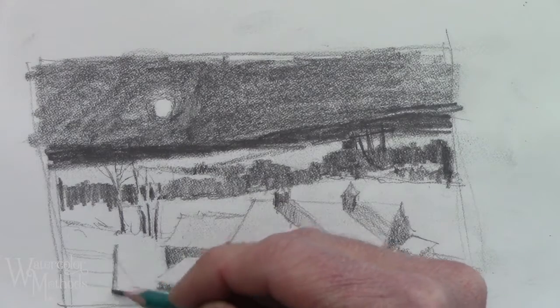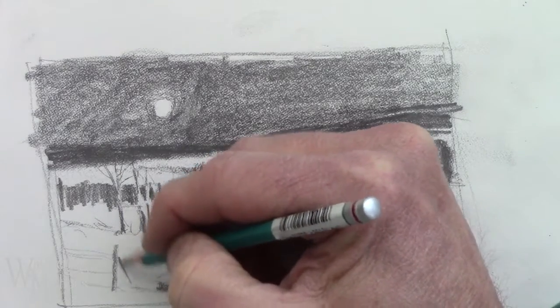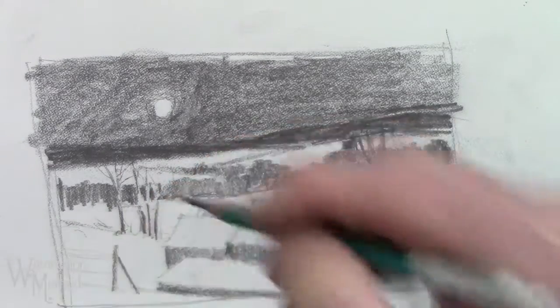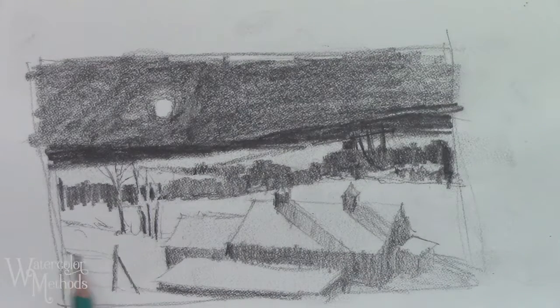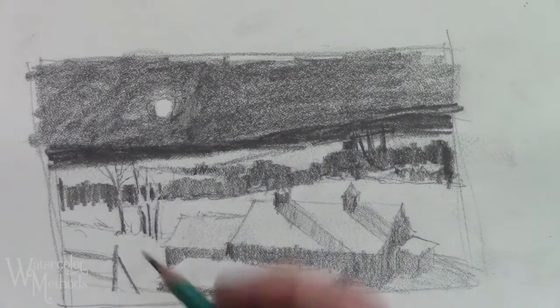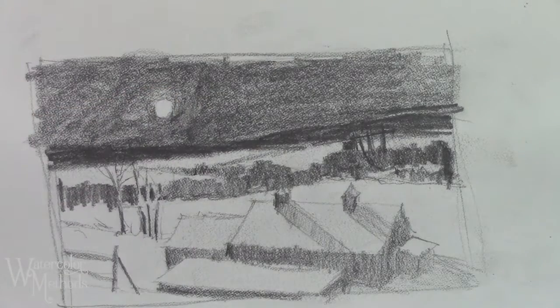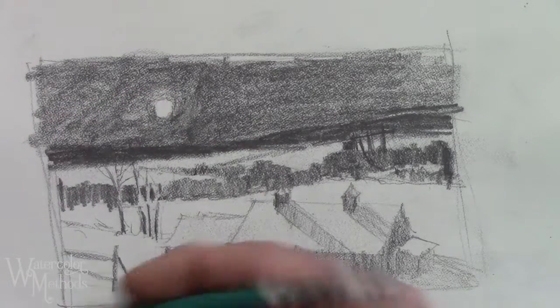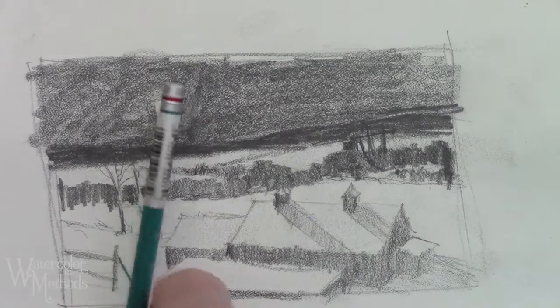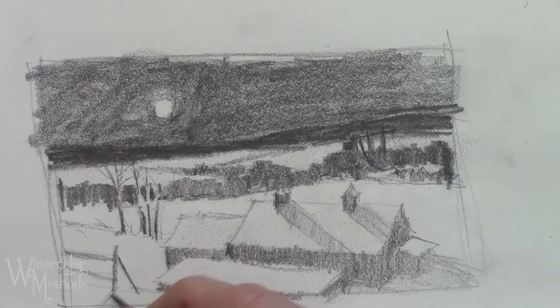I have a post here with a guy post attached to it and a couple rails. I'm going to put those in with marks. The light from the moon is actually coming in this direction, so we're going to make this shadow go in this direction.